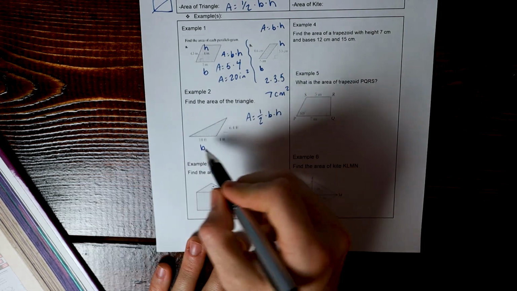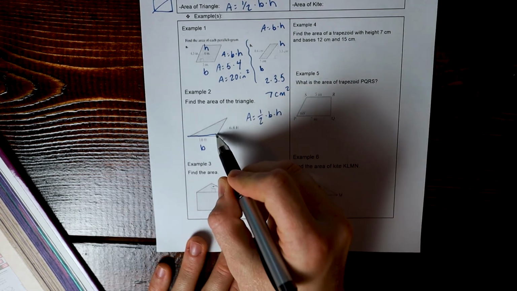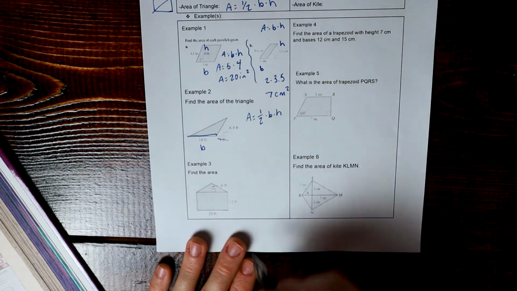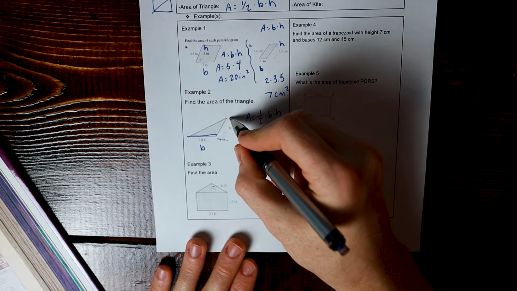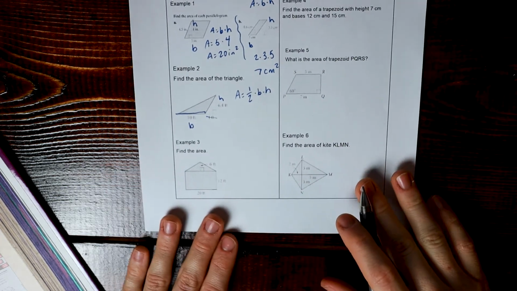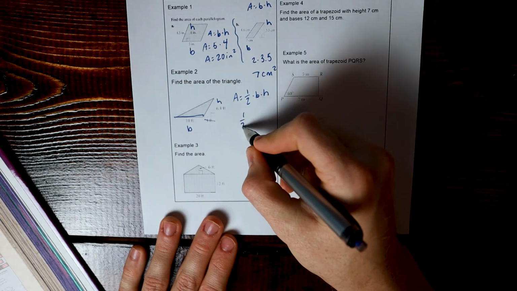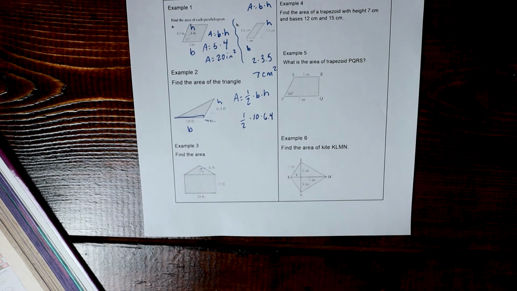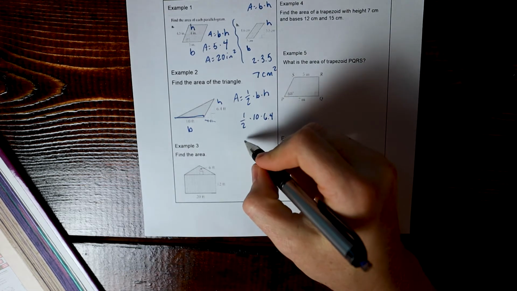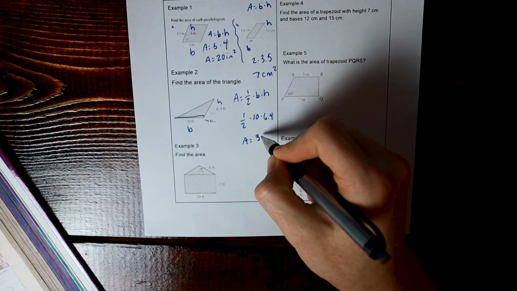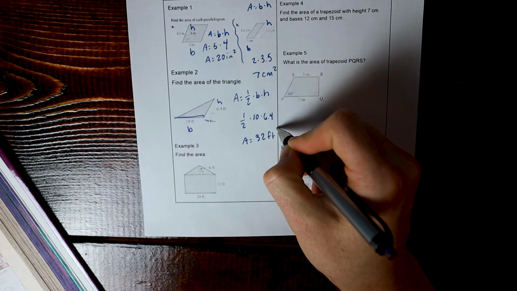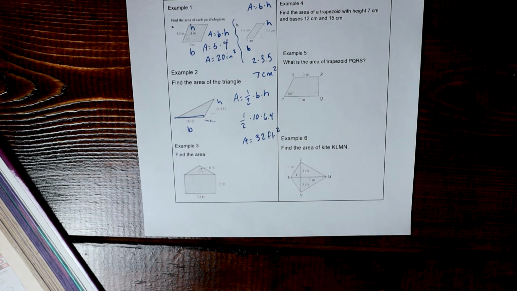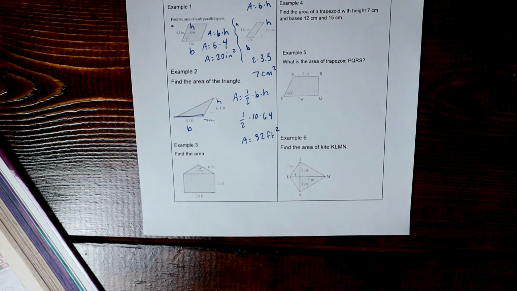The base is 10. You can ignore the 4 there. Right? We don't need that 4 feet. The height is 6.4. So we'll do 1/2 times 10 times 6.4. That will give us an area of 32 feet squared. Again, square units here because it's two-dimensional.